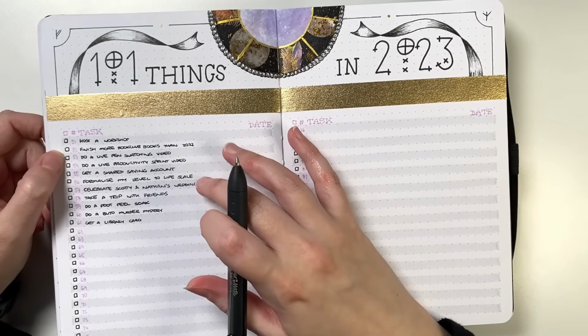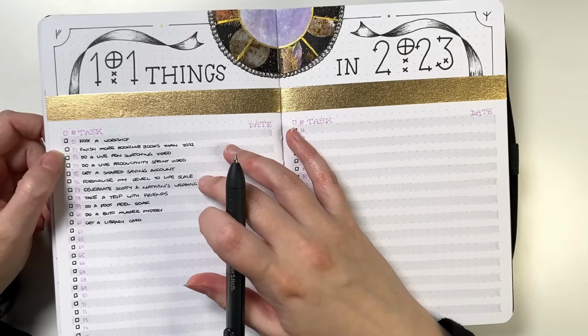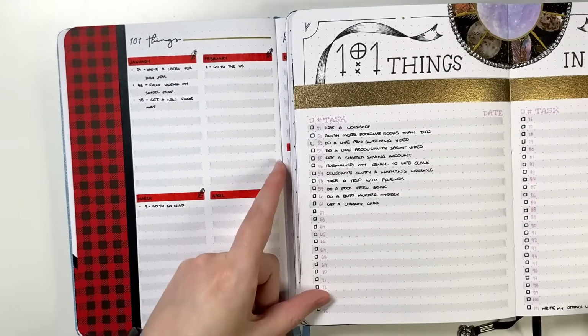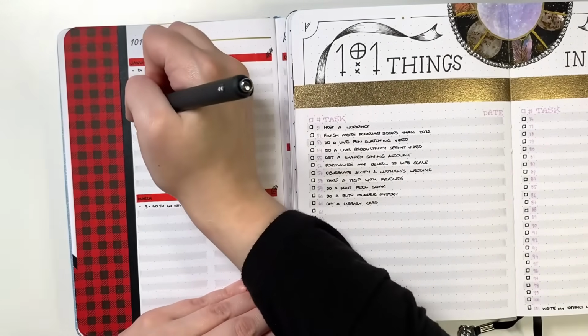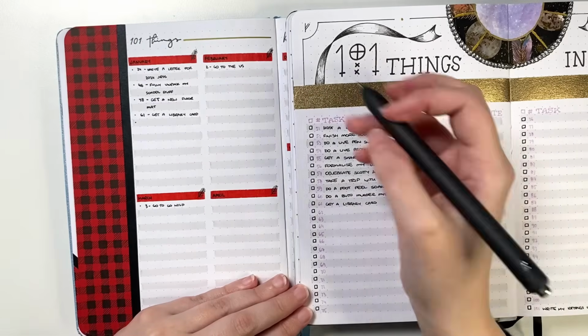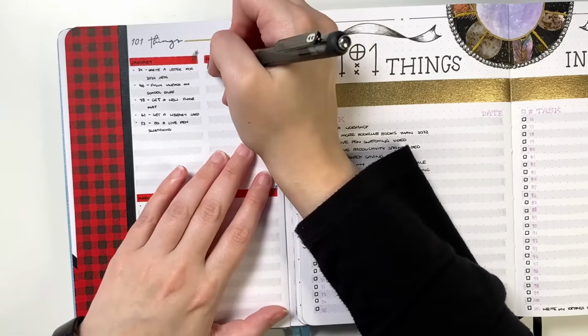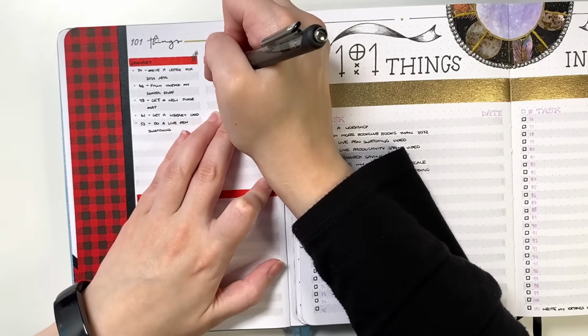Celebrate Scotty and Nathan's wedding is happening in Feb, so I can put that one down. Getting a library card I'd actually kind of like to do in January too, so we'll put those ones down. So 61 I said, we have 53, and number 57. Oh, I didn't put a dot in for the February one, how annoying, 57.